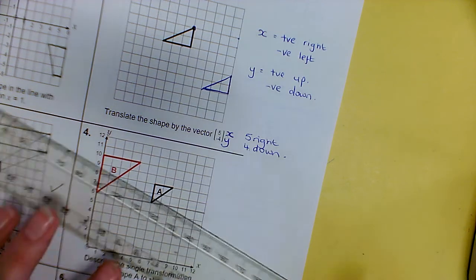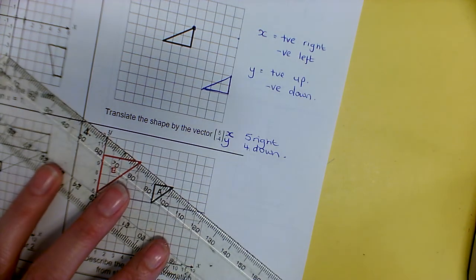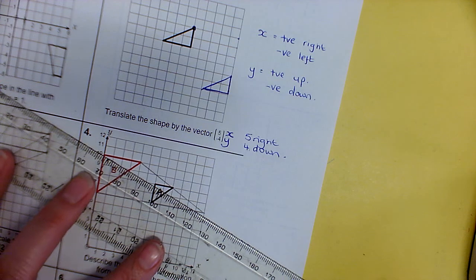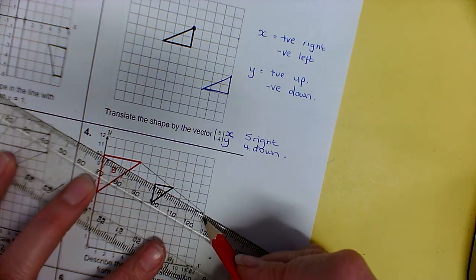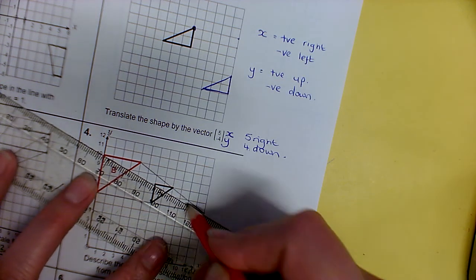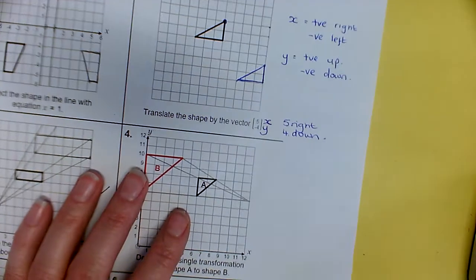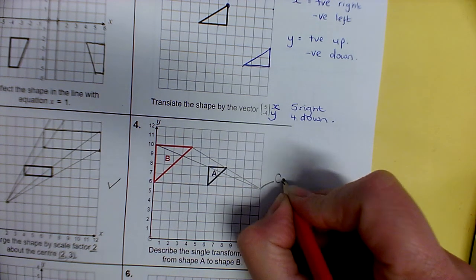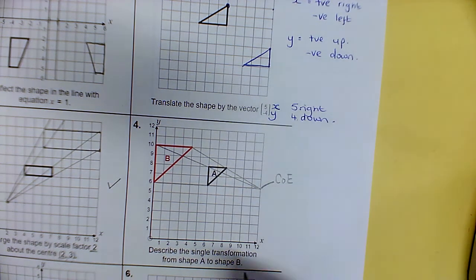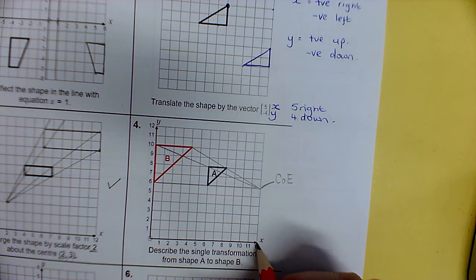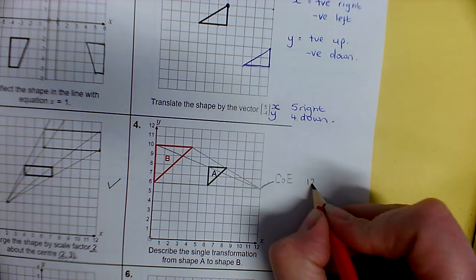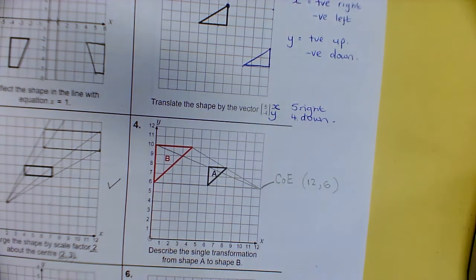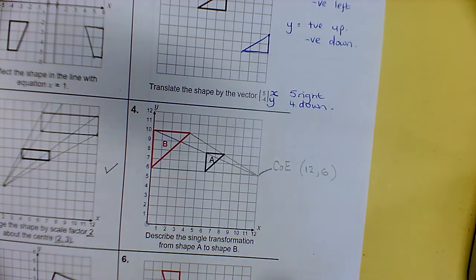So this corner matches with this corner, so I've got a nice straight line. I'm matching those 2 corners on the top right, and I'm going to match these 2 corners on the top left. And where these meet, so they're all meeting at this point here, this where they meet is my centre of enlargement, so I'm just going to put COE. So my centre of enlargement is 12 on the X and 6 on the Y. So that's my position of my centre of enlargement.